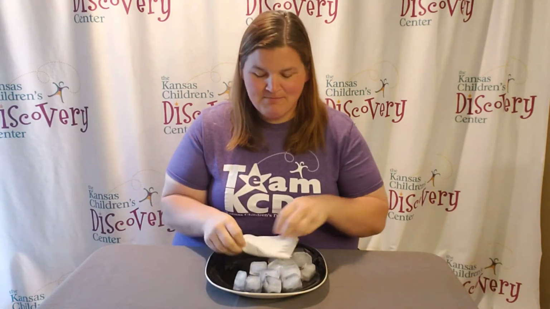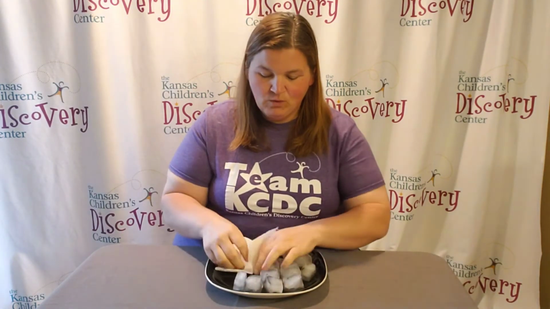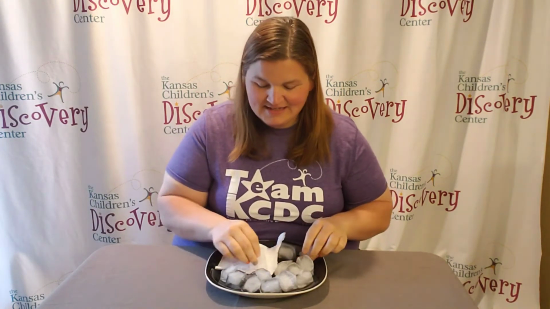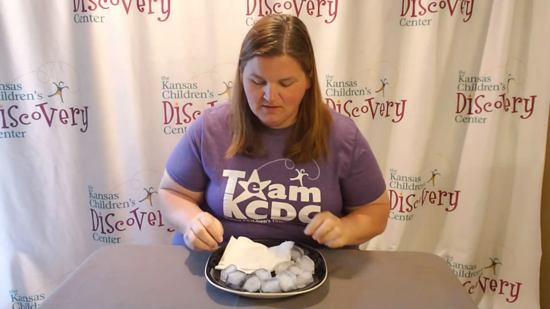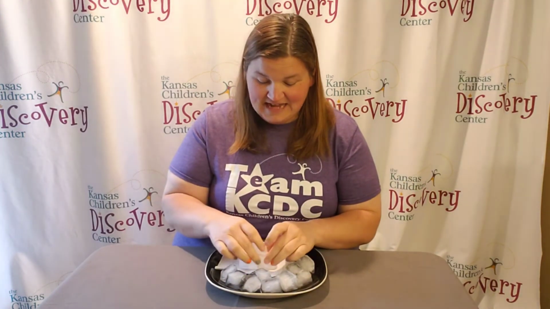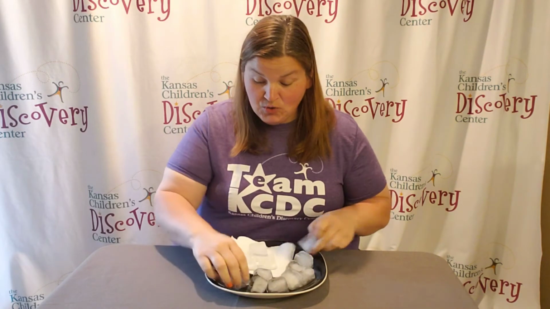So if I put a paper towel at the bottom of whatever I'm building, that is going to help create a more stable foundation for the ice cubes, because they might be less likely to slip and slide with that paper towel there. You'll have to experiment with other materials while you build, and then you can see what kind of tower or creation you can build with ice cubes.